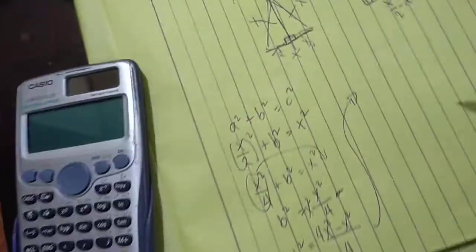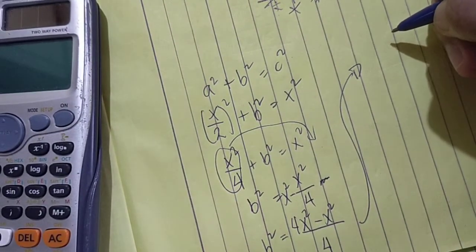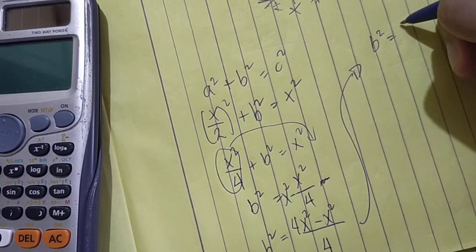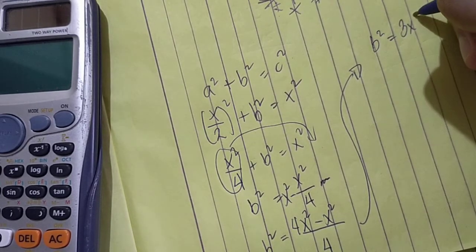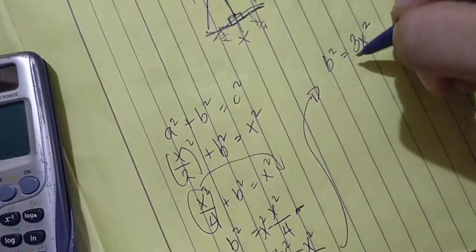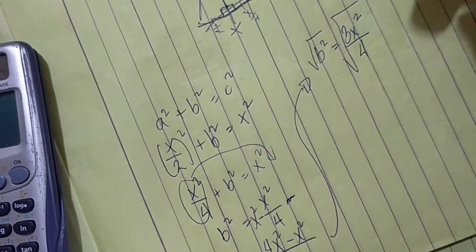Ayan. So, copyin lang natin. Simplify natin yung kanina. We will have b squared is equal to 3x squared all over 4. Then we get the square root of both sides.